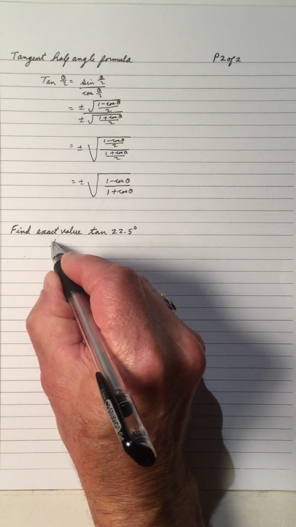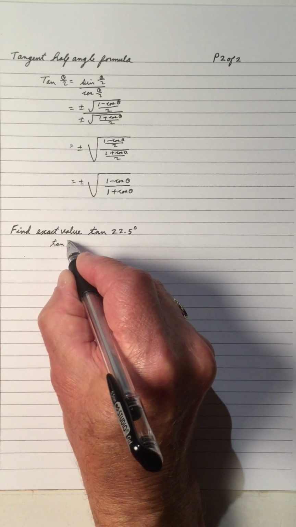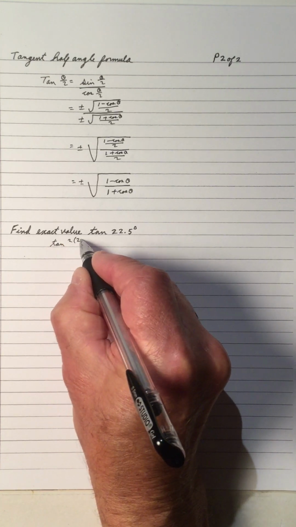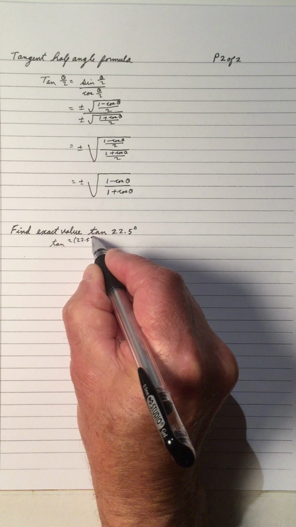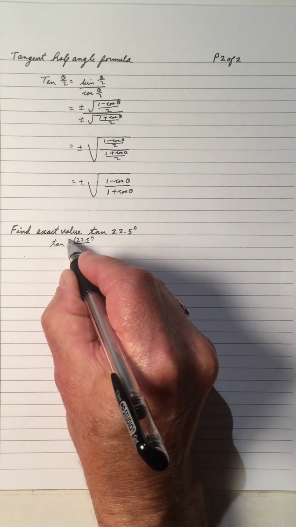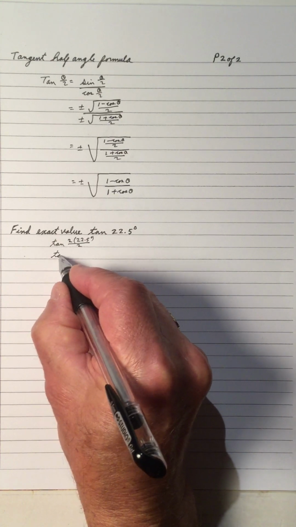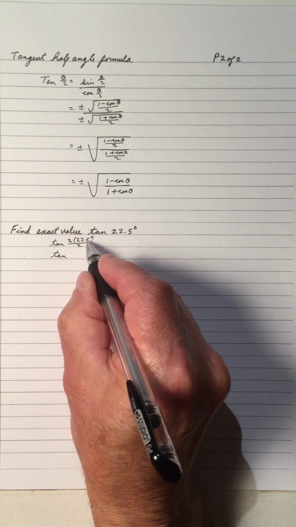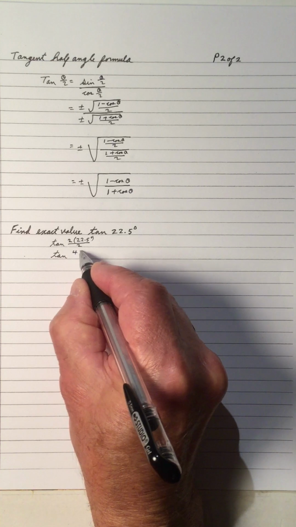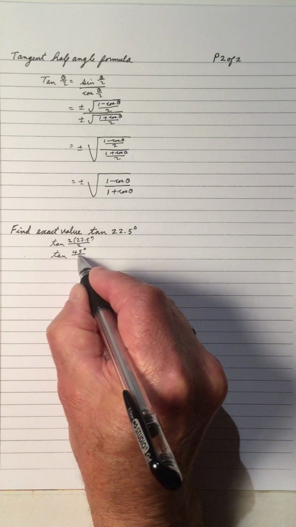So that's the tan of 22.5, which is 2 times 22.5 divided by 2. So that's the same as the tan of 22.5 times 2 is 45 degrees over 2.